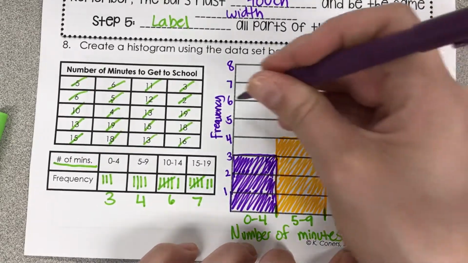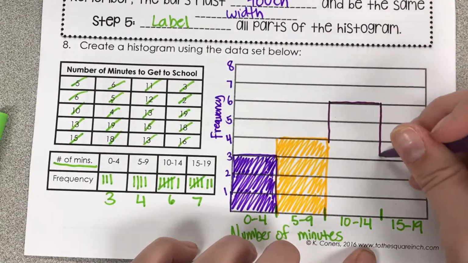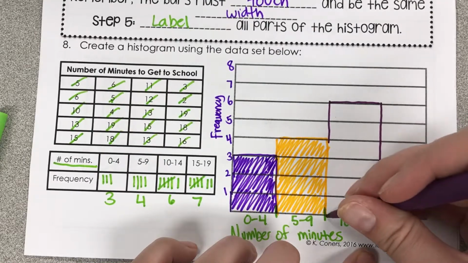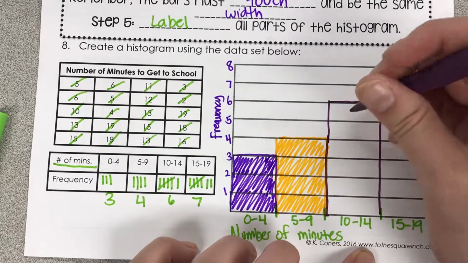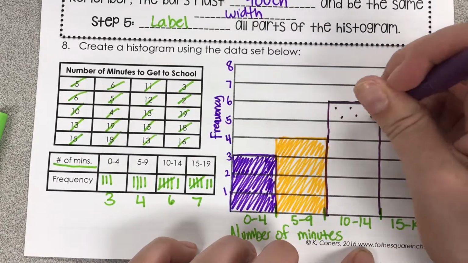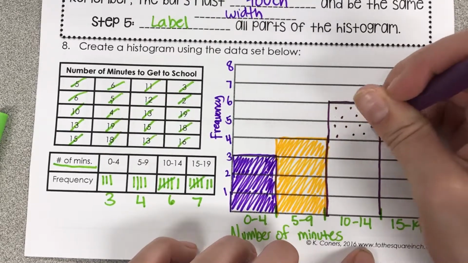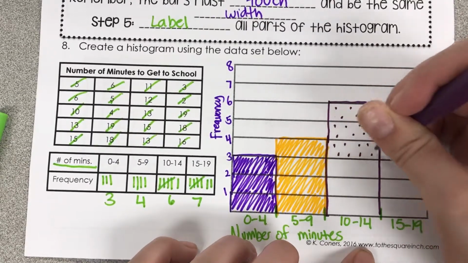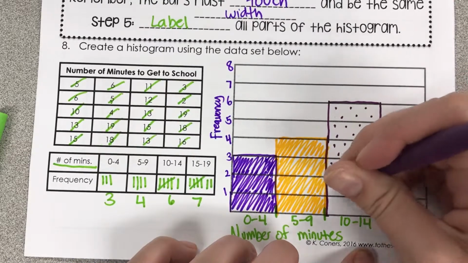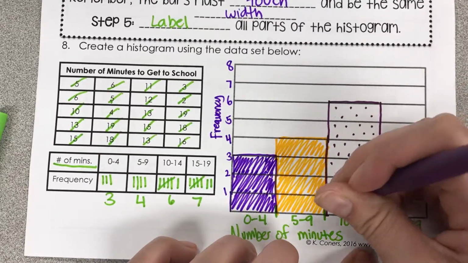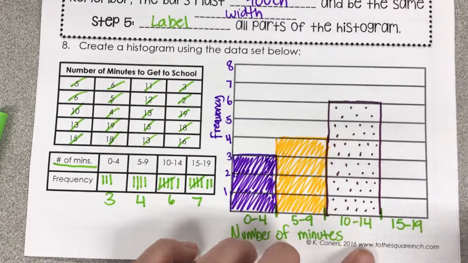So I recommend going to your end point and then working your way down. Make sure your bars are still touching. And this one I'm just going to do a dot pattern, just to break it up and we can see the difference in the data.